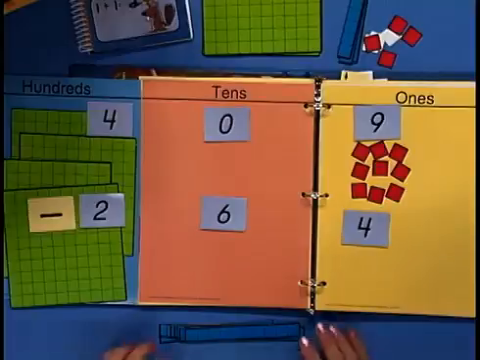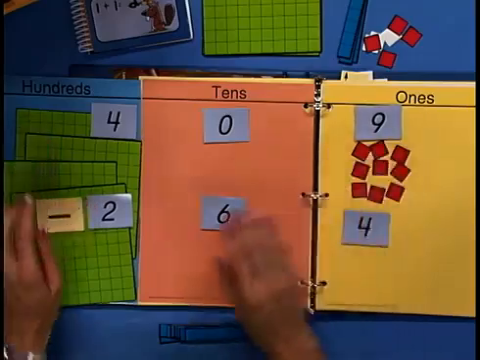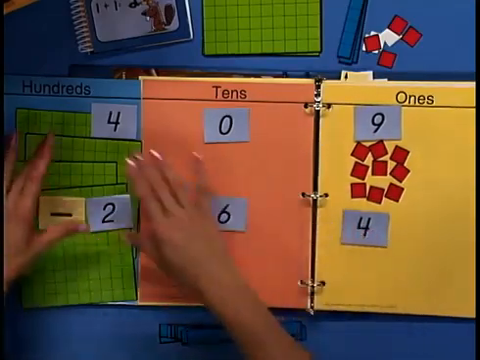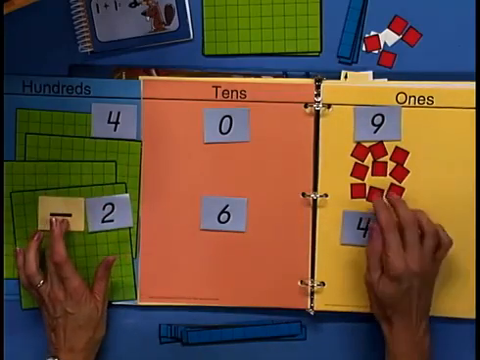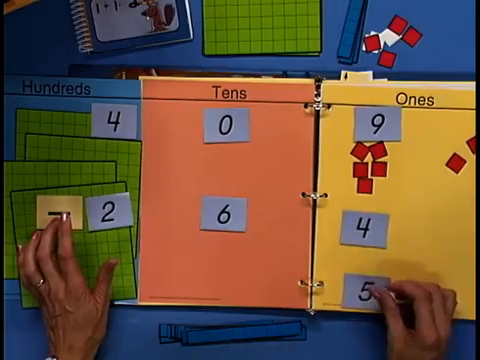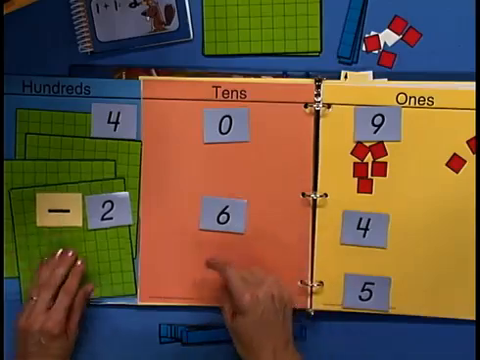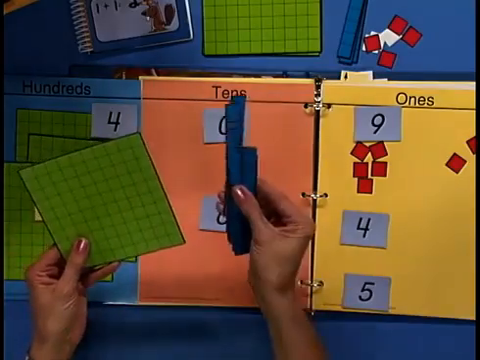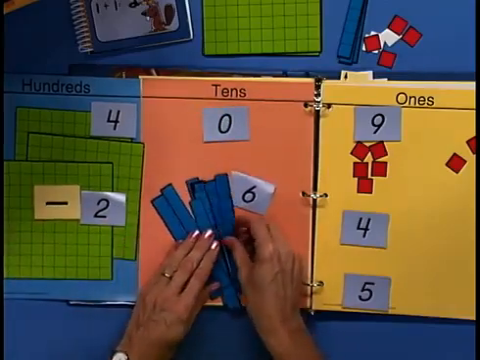Let's take a look. I have 4 hundreds, 0 tens, and 9 ones, and we're going to subtract 264. Remember, we only make the number on the top. Okay, 9 minus 4, 1, 2, 3, 4 leaves us with 5. 0 minus 6, remember we have to go down. We need to go next door. We need to swap out 100 for 10 tens. So we put them here. Now let's record what we did. We got to mark it.